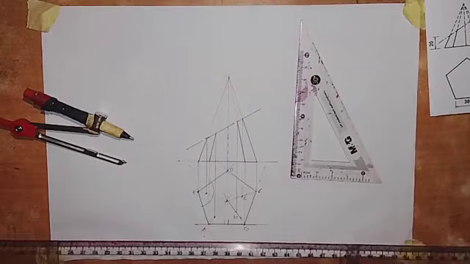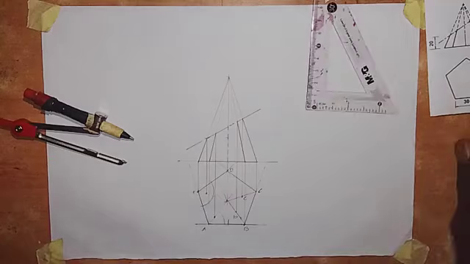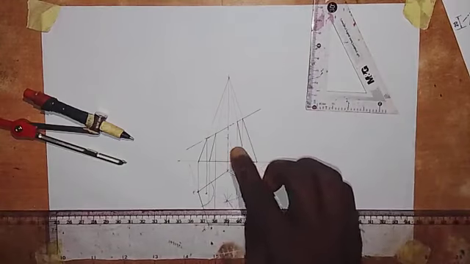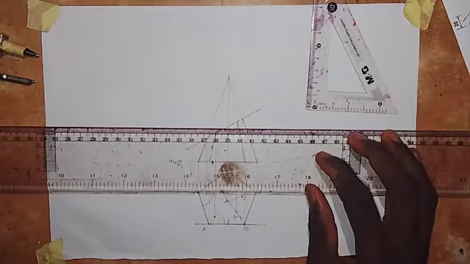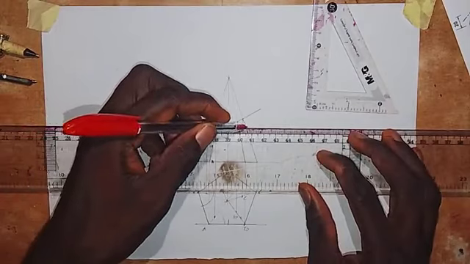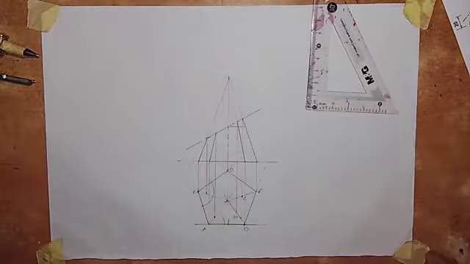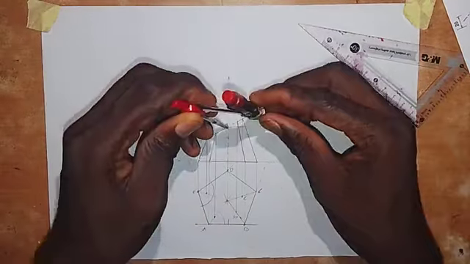Then let's get that of D. D will be along this part here. Because this line is not a slant line like this, we have to draw a horizontal line from this point to touch this slant line like this. Now take the compass and take this distance from here to here.